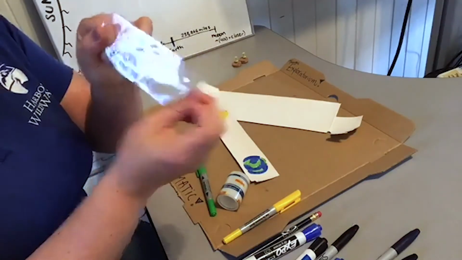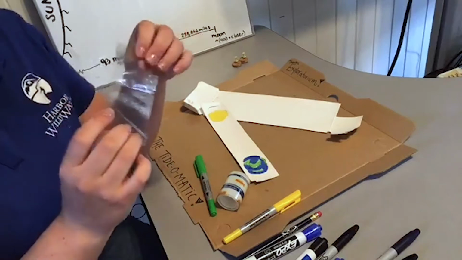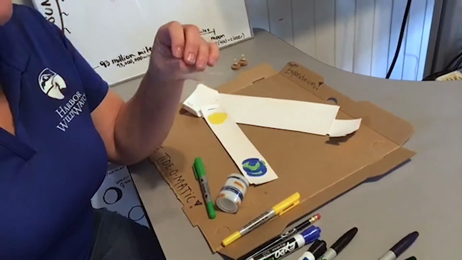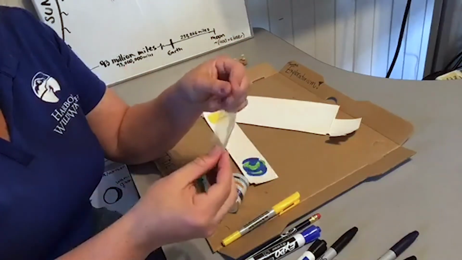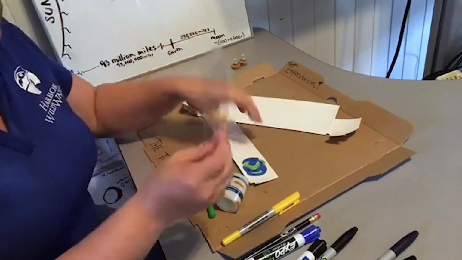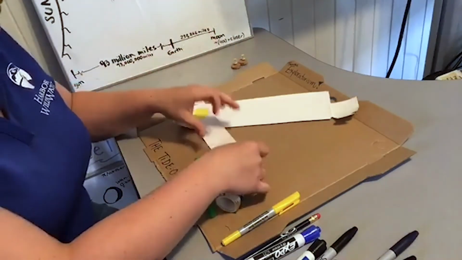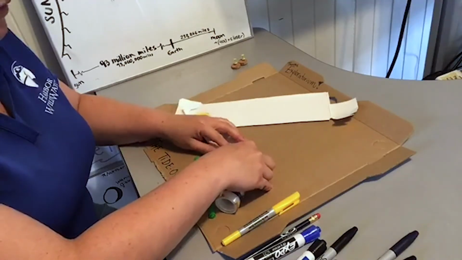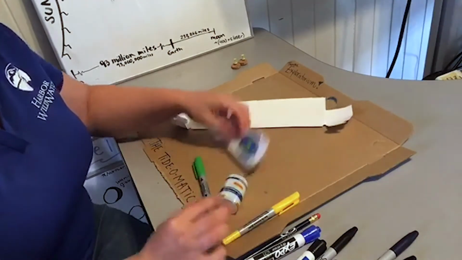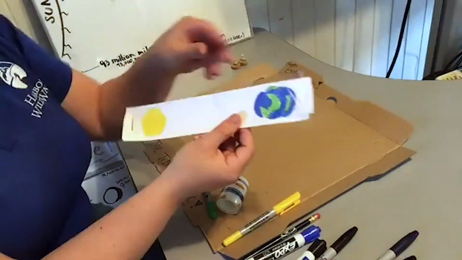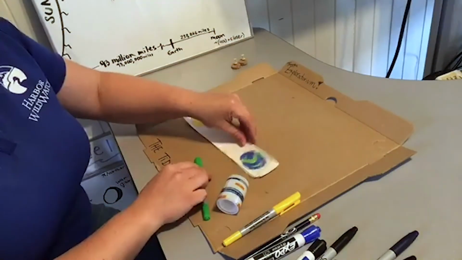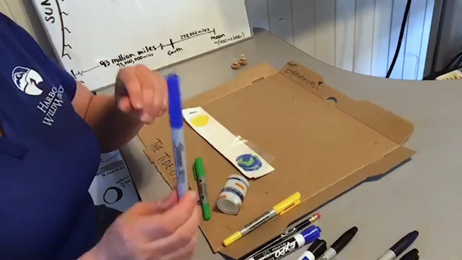On your piece of packing tape, you also, I'm imagining, could use like a sheet protector if you just want to cut a slice of that. But tape seems to work pretty well. I'm going to have you, over the top of your sun and earth part, use a permanent marker.